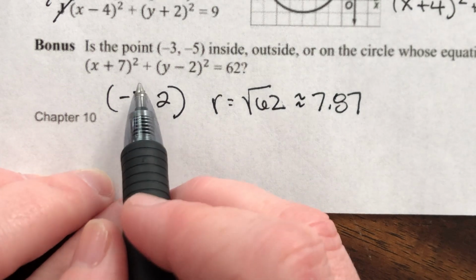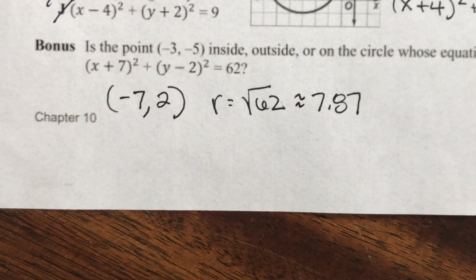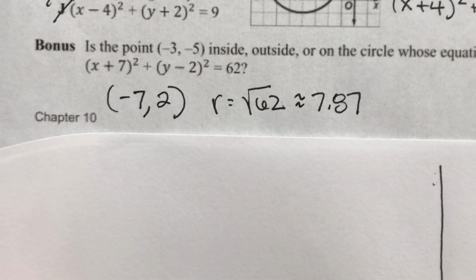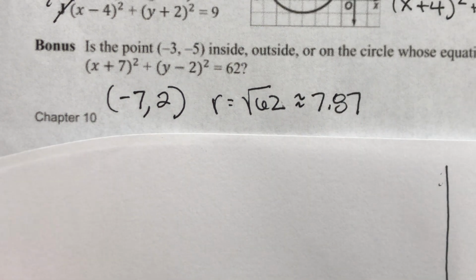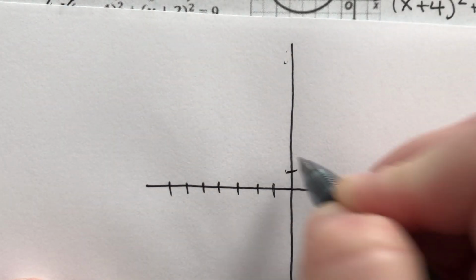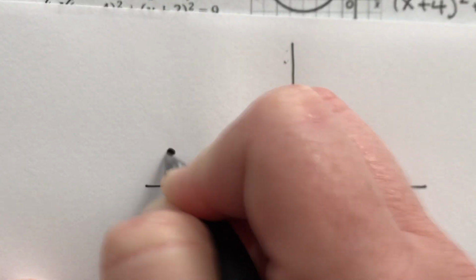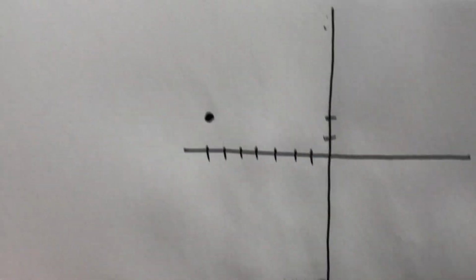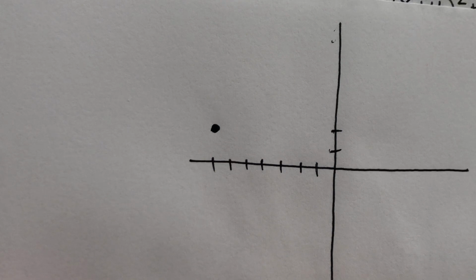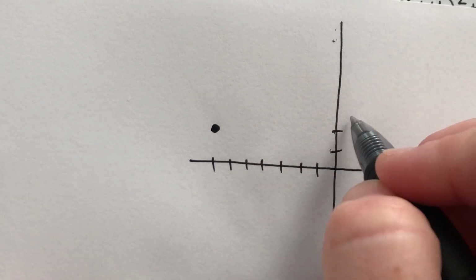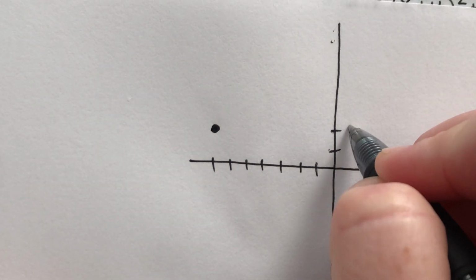Okay, so if we were to graph this, let me get a piece of paper here. Negative 7, comma 2 with a radius of 7.87. Negative 1, 2, 3, 4, 5, 6, 7, up 1, 2. So here's the center of my circle, and the radius is 7.87. When we sketch our circle, we want to go up 7.87, down 7.87, this way and this way. And then we can sketch our circle, right?